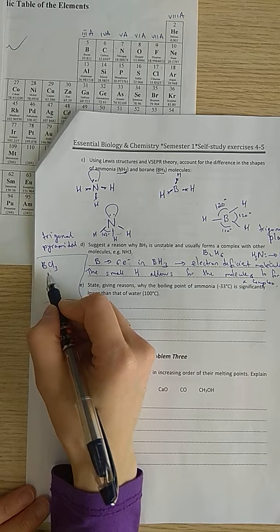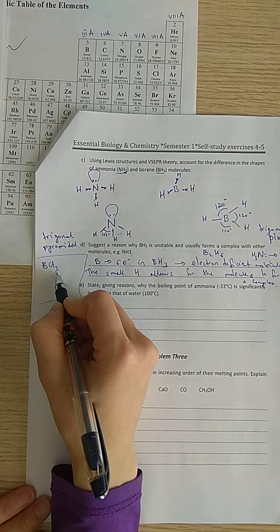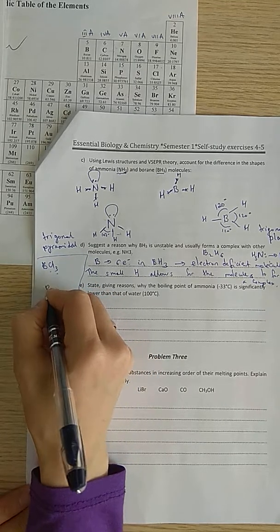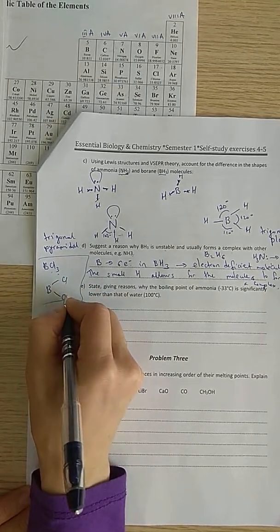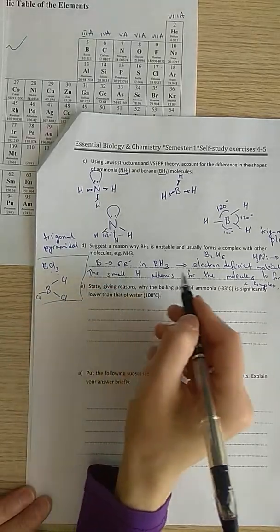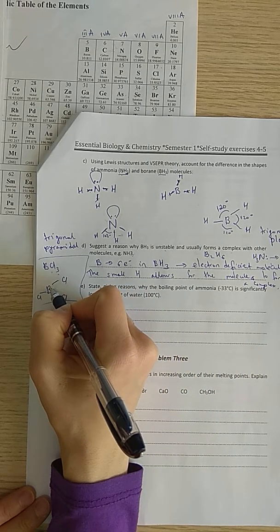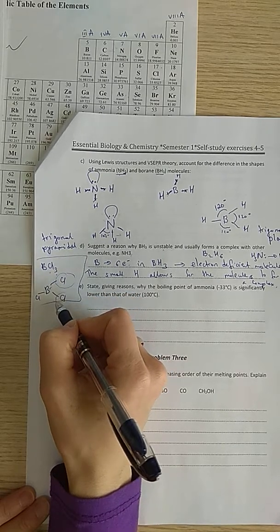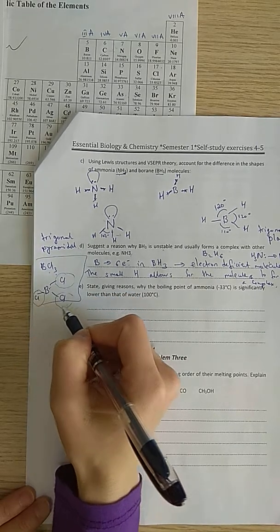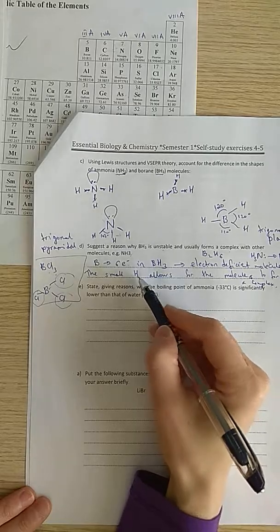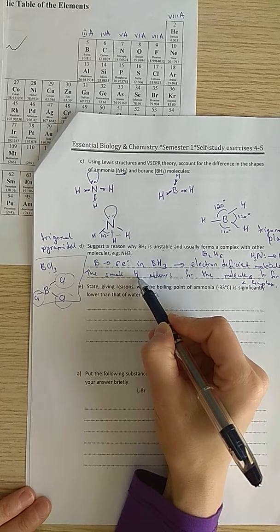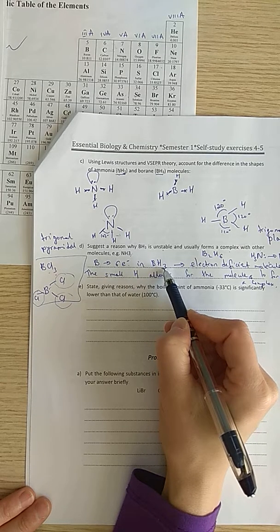So it exists as boron trichloride. Okay, so why is that? Because the big size of chlorines does not allow other molecules to approach the boron trichloride molecule and form a complex. Okay, so chlorine atoms have big sizes, so other molecules cannot approach it, whereas hydrogen has small size, and boron can form a complex with other molecules.